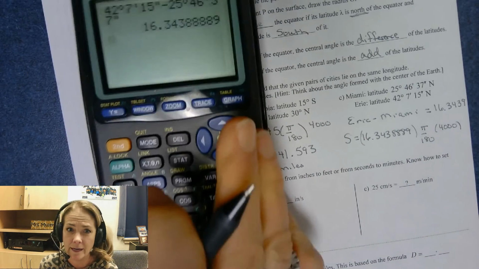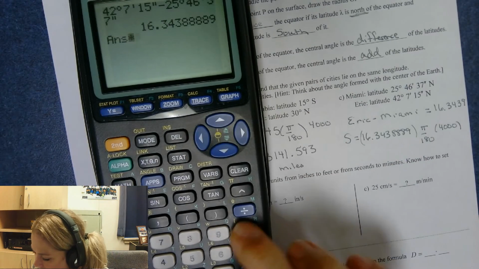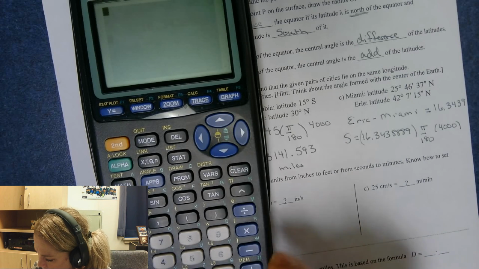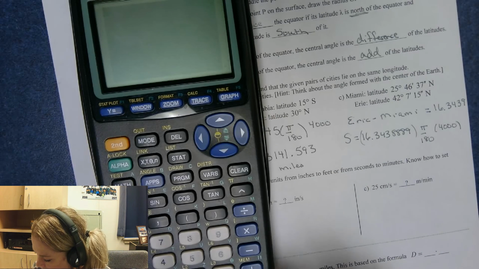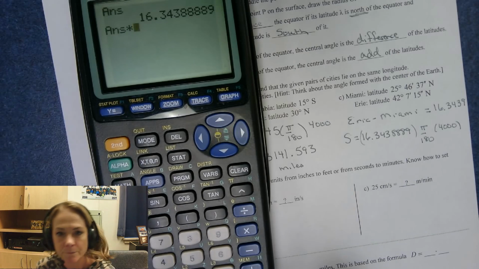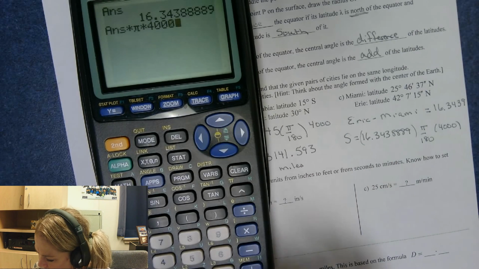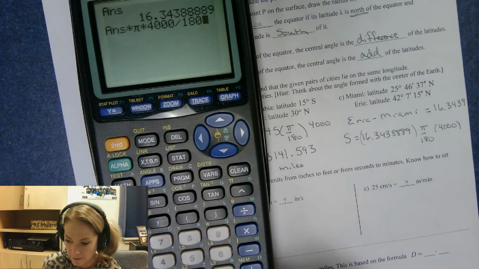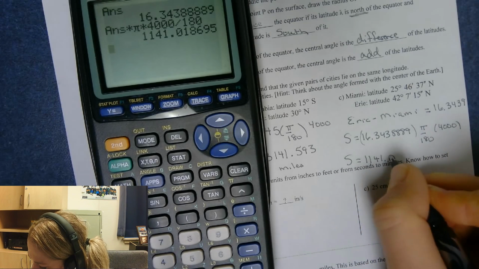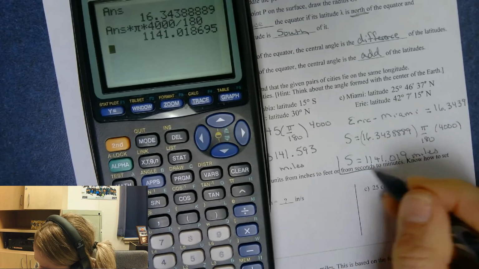All right, so let's see what we got. I lost it all. Enter, got it back. All right, so I'm going to do pi times 4,000 divided by 180. And so this is 1141.019 miles, the distance between Miami and Erie.